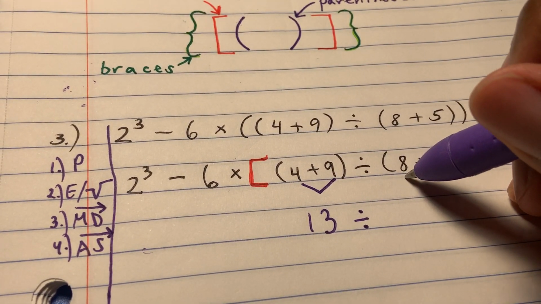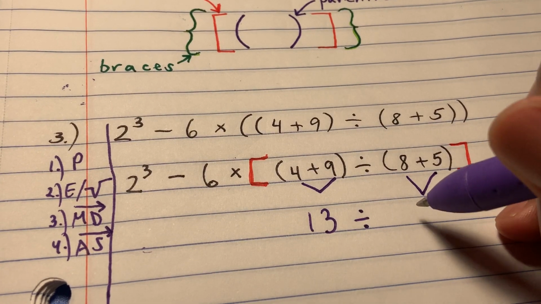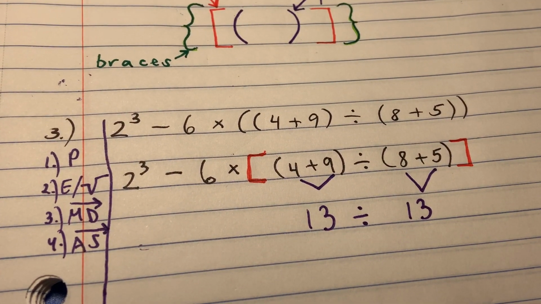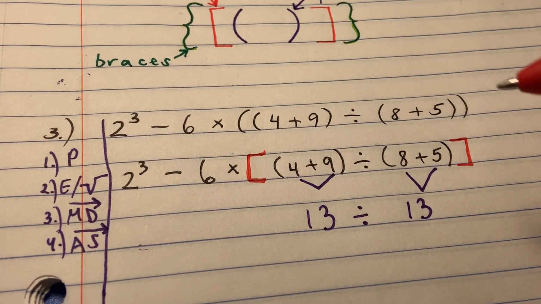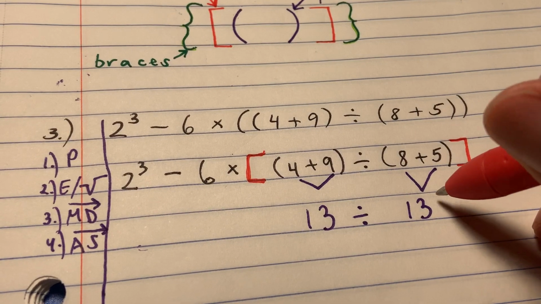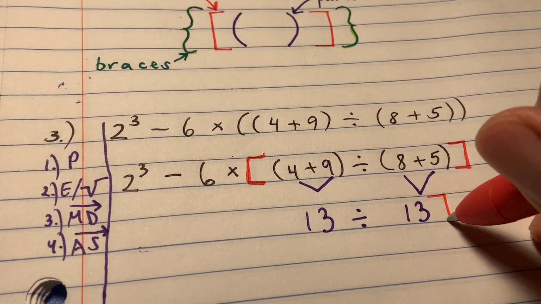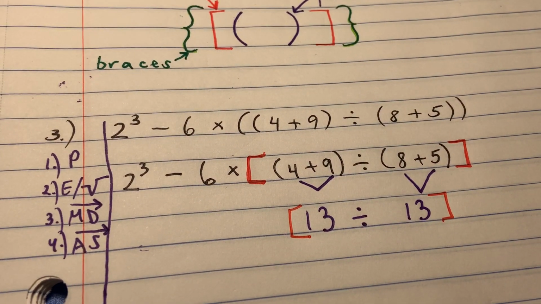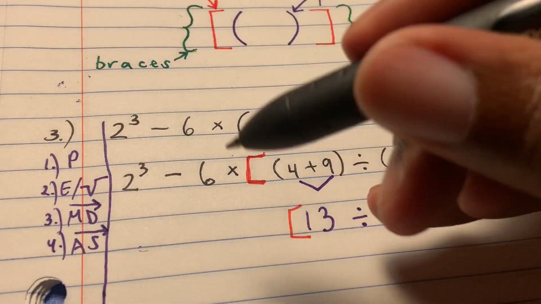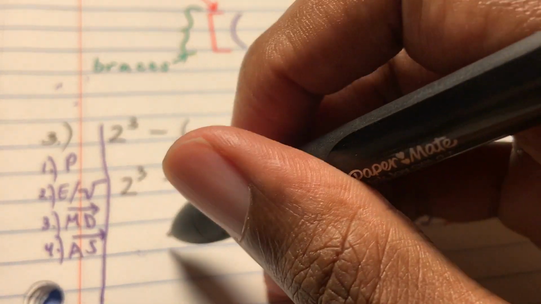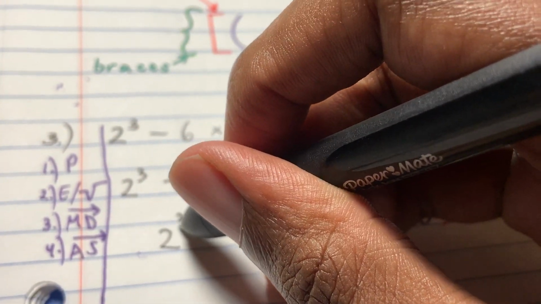What's 8 plus 5? Someone just said 13. Very good. Ladies and gentlemen, parentheses eliminated. Why? Down to one number, down to one number. But guess what? We must keep the what? We must keep the brackets. Very good. Bring down the times, bring down the 6, bring down the subtraction, the 2 to the third power.